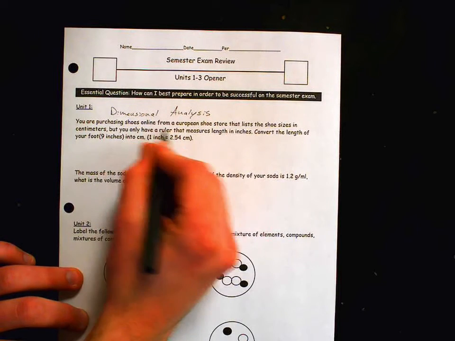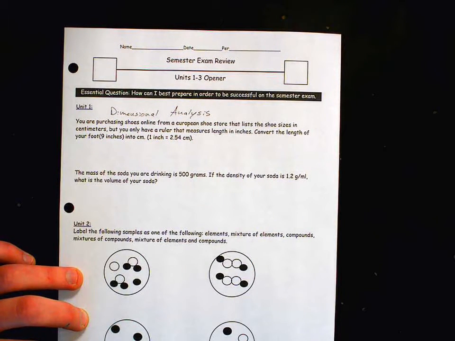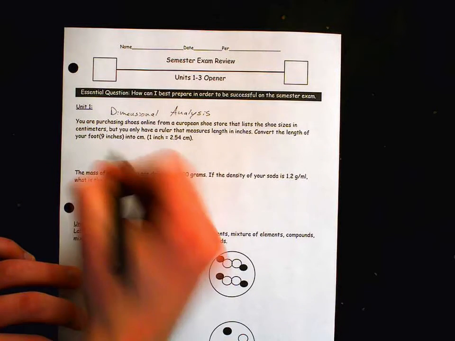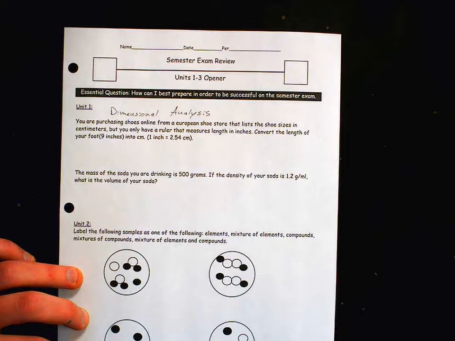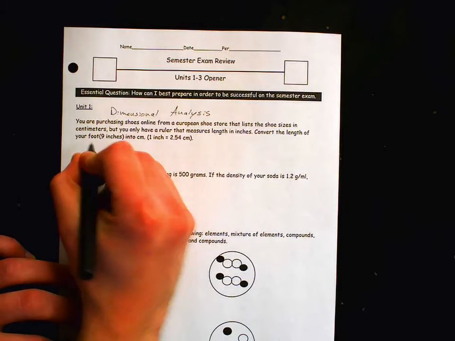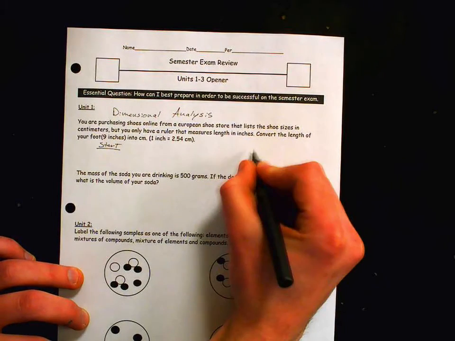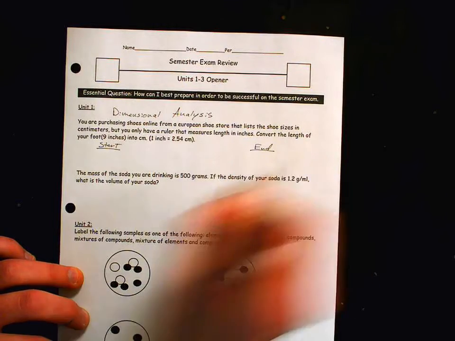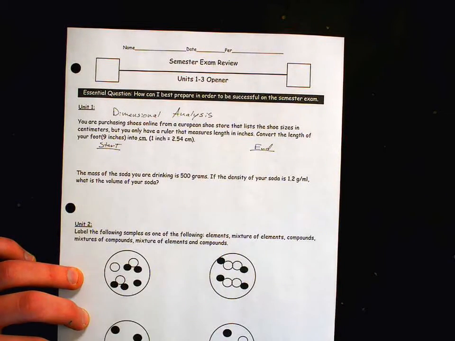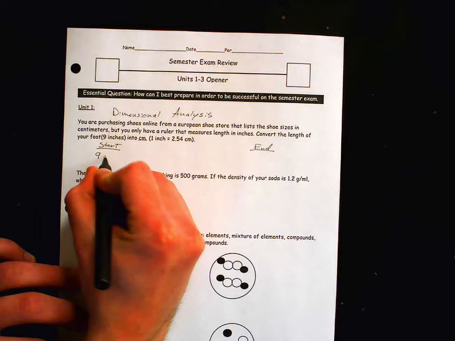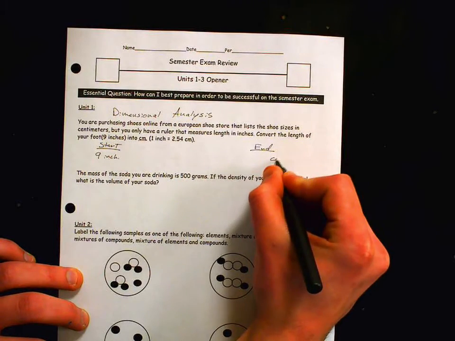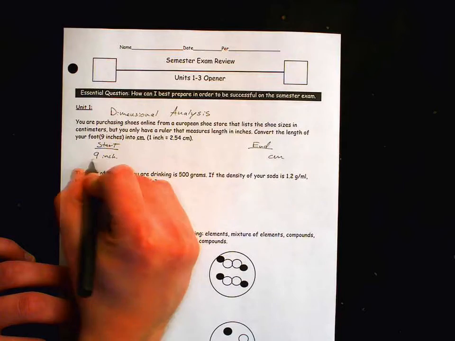You're purchasing shoes online from a European shoe store that lists the shoe sizes in centimeters, but you only have a ruler that measures length in inches. Convert the length of your foot, we'll just say it's 9 inches, into centimeters. First thing we have to do is look at the given information, because the given information is what we start with. And what we end with is the thing we're trying to find, which is how long that is in centimeters.